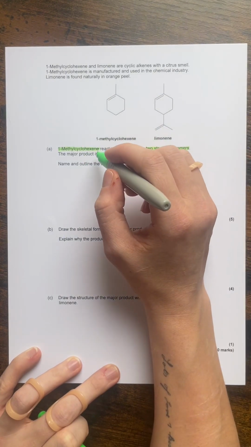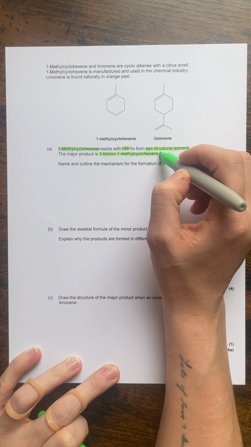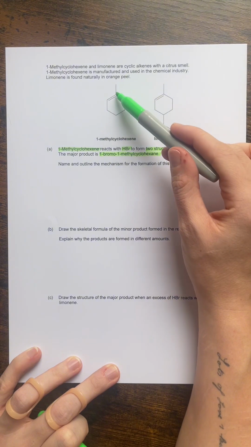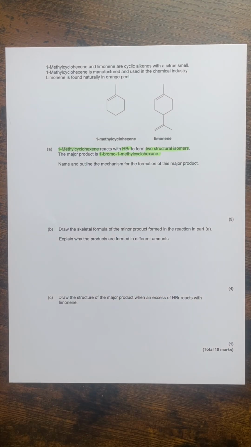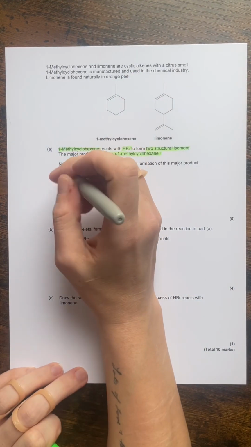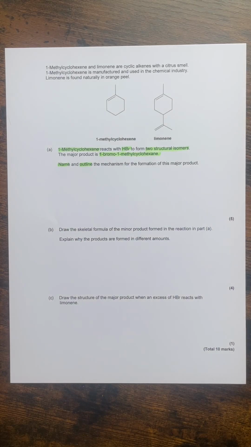We're then told that the major product is 1-bromo-1-methyl cyclohexane. So we then know that the major product is going to have the bromine on the same carbon as that methyl group. So we now know what we're aiming to achieve. We're aiming for our major product to put the bromine there. And we then have to name and outline a mechanism for the formation of the major product.